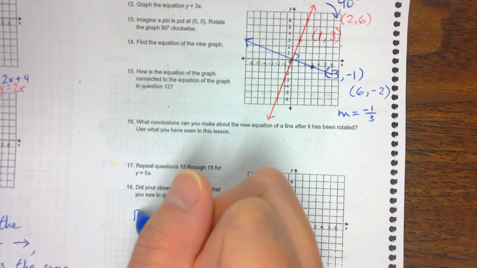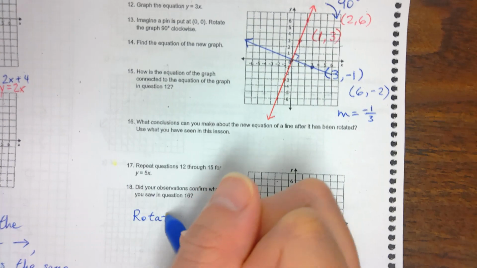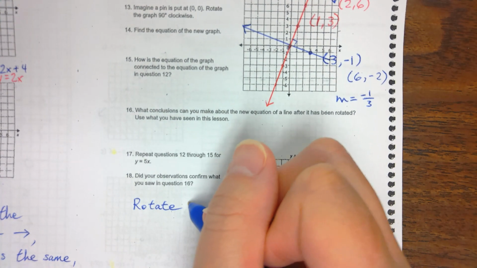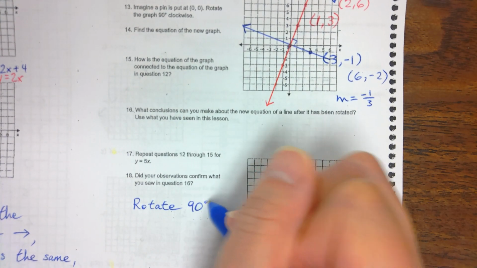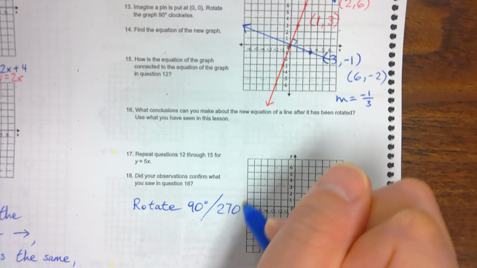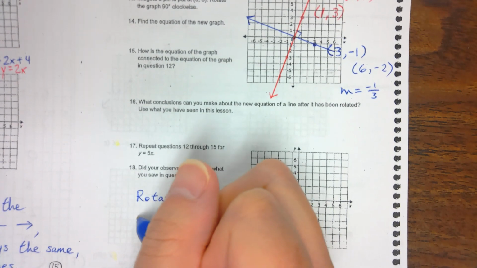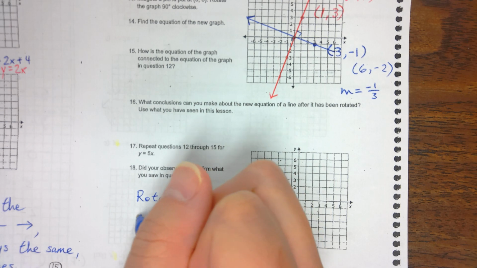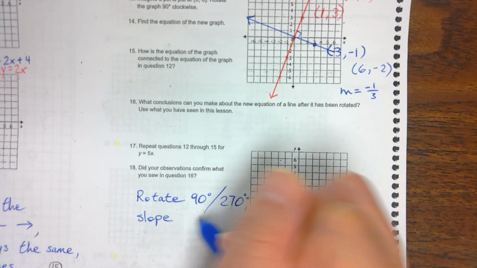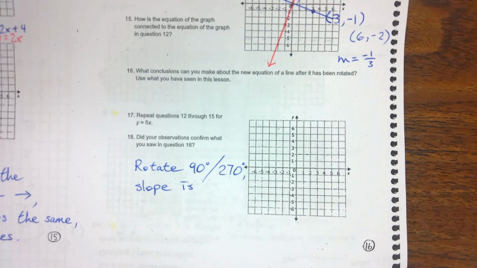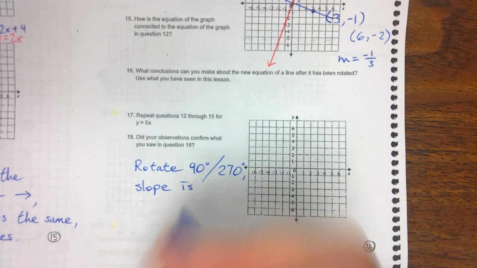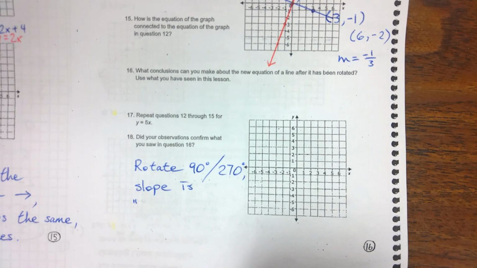So for perpendicular, conclusion: when you rotate a line 90 degrees or 270 degrees, the slope is, what do we call that term for slope?